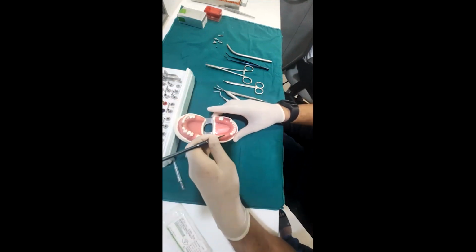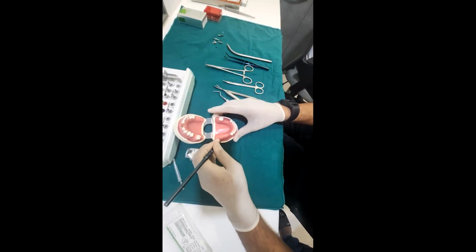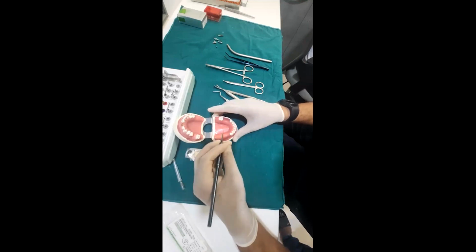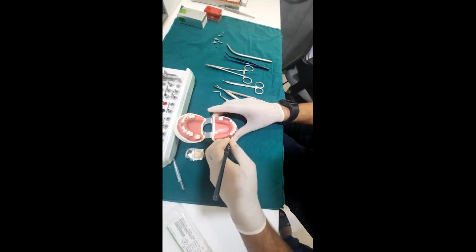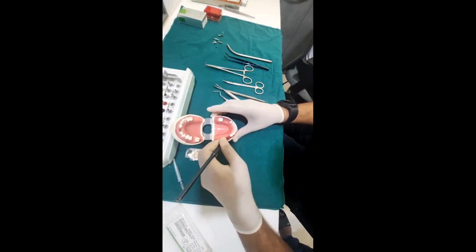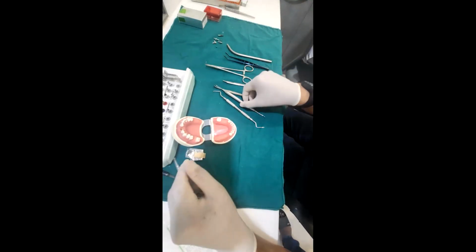And try and have a nice clean straight cut, a small releasing vertical, and a little bit of cervical along the adjacent tooth to separate the thin mucosa.